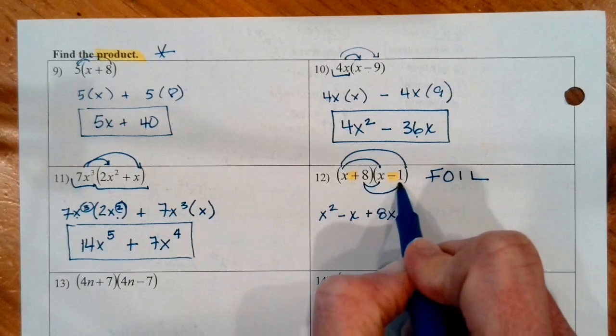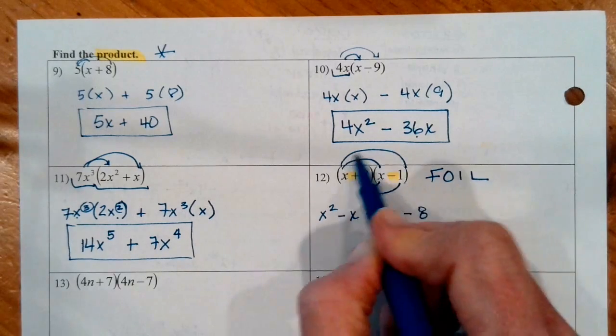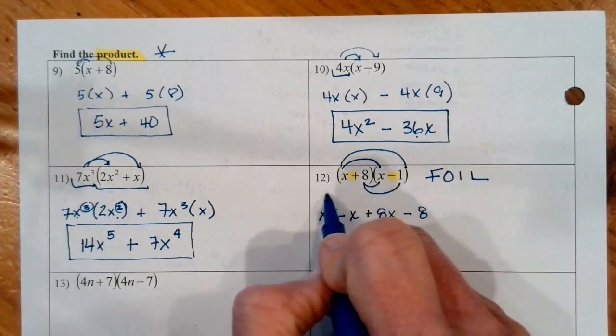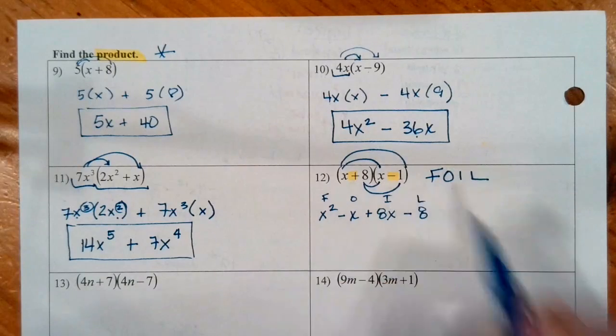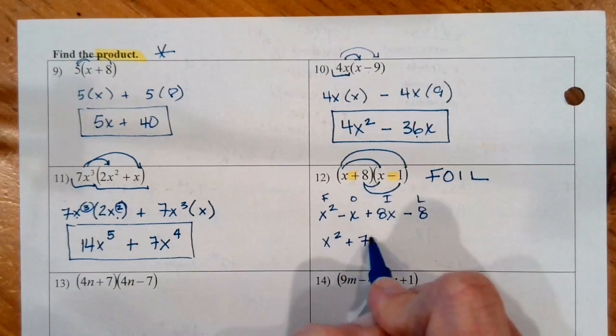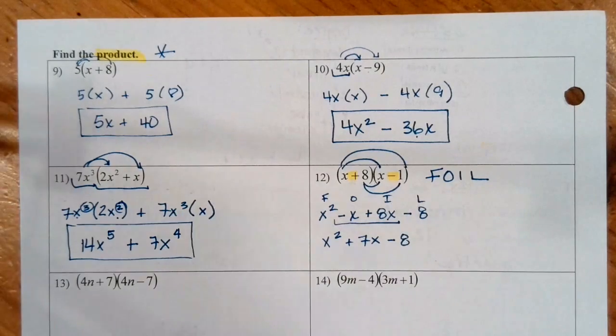And my last term is going to be 8 times negative 1. So there's that moon shape that I see from my shapes. Here's my first and my outside and my inside and my last. X squared plus 7x minus 8 is the polynomial I get when I combine my terms.